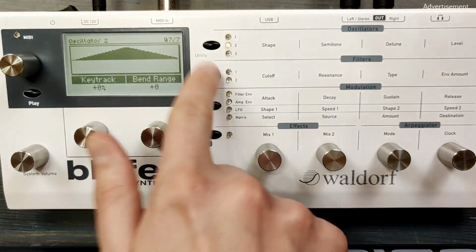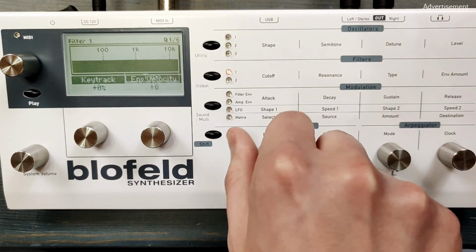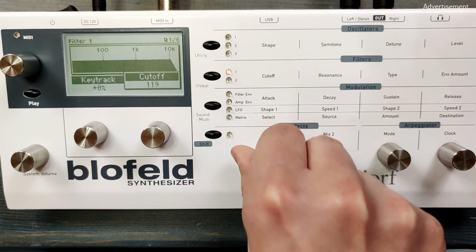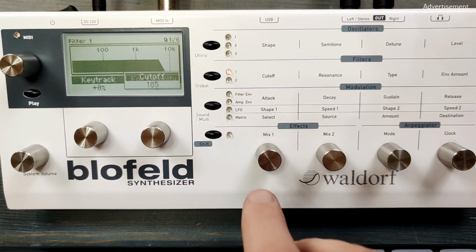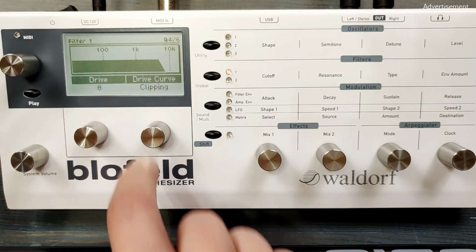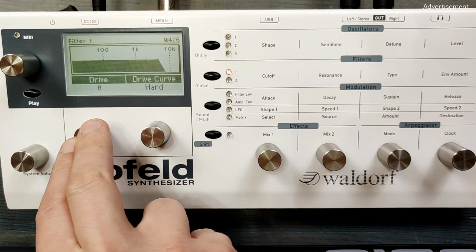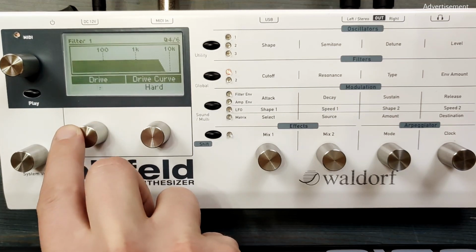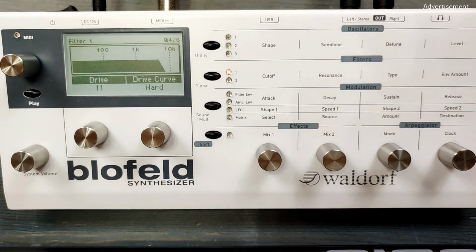The next station is the filter. We can use the low pass 12 dB type to get a softer sound and turn the cutoff down to 105, for instance. And then we can use the drive, for instance with a drive curve hard, to shape our sound a little bit. I think 11 will do the job. Remember, this is going to be just a short kick sound.